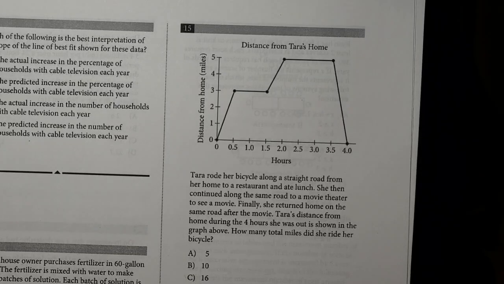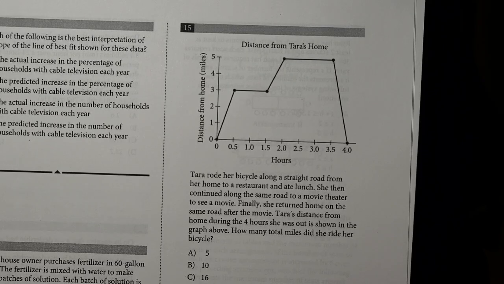Tara rode her bicycle along a straight road from her home to a restaurant and ate lunch. She then continued along the same road to a movie theater to see a movie. Finally, she returned home on the same road after the movie. Tara's distance from home during the first 4 hours she was out is shown in the graph above. How many total miles did she ride her bicycle?